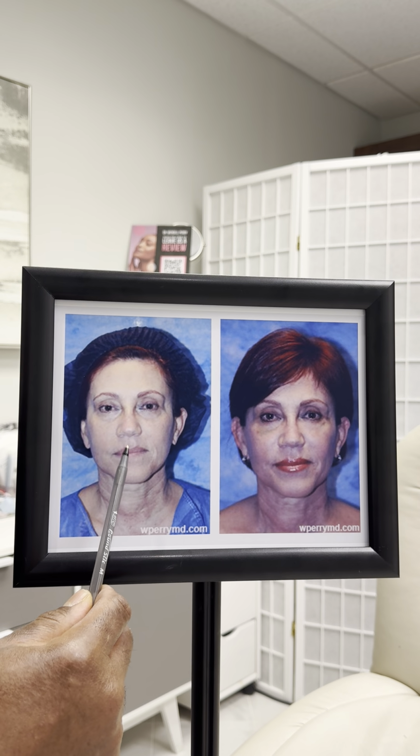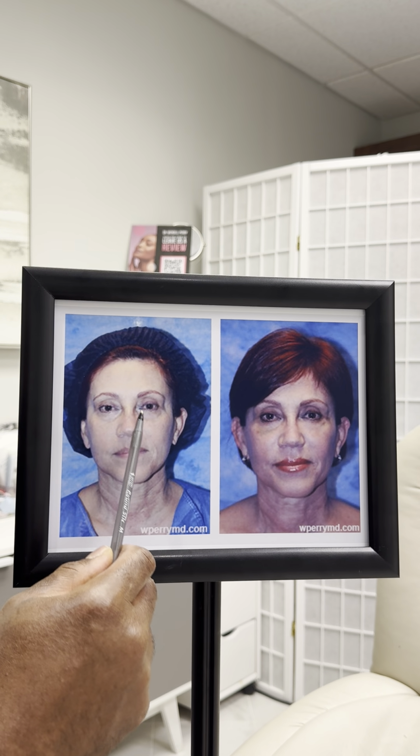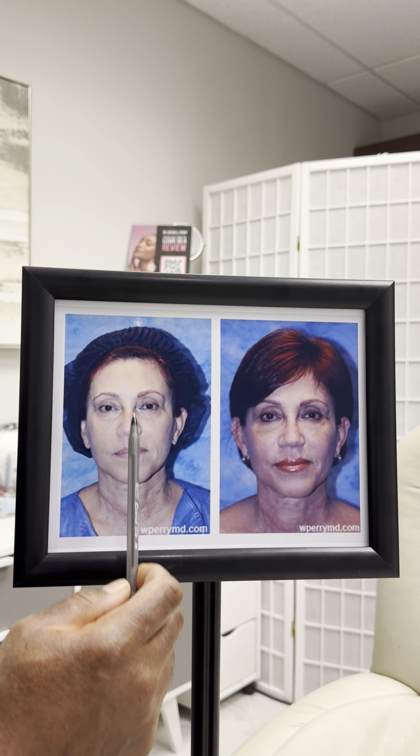Now, when we look at her before picture, her eyes look hollow because of the descent of the cheek. When we look at the lateral side of the face, we have a straight line because she's lost the fat pads, the fat volume in the cheeks. So there's been a descent and a loss of volume. Now we've done a fat transfer to the face. This is our before and this is our after. The after face just looks more youthful.